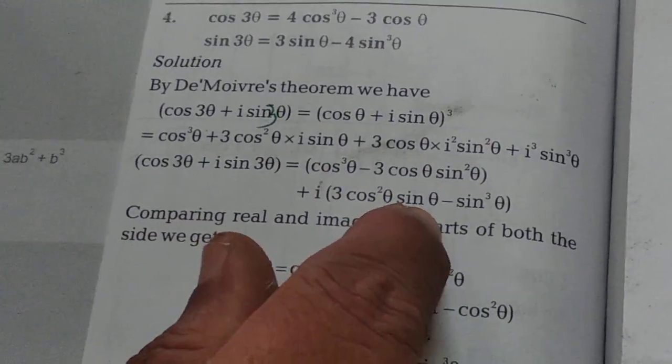So this becomes cos cube theta minus 3 cos theta sin square theta. The term free from I we combine in one bracket, and the term with I we combine in another bracket. So the term free from I are cos cube theta minus 3 cos theta sin square theta, and the term with I are 3 cos square theta sin theta minus sin cube theta.